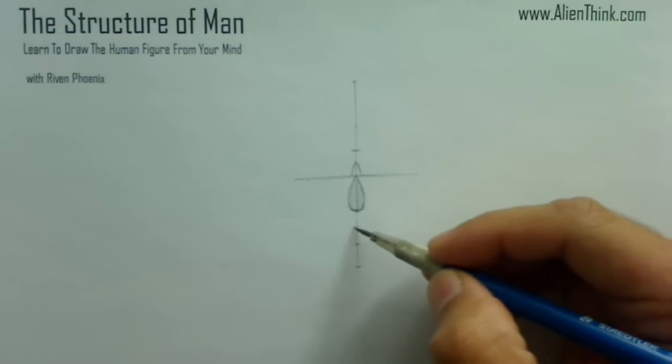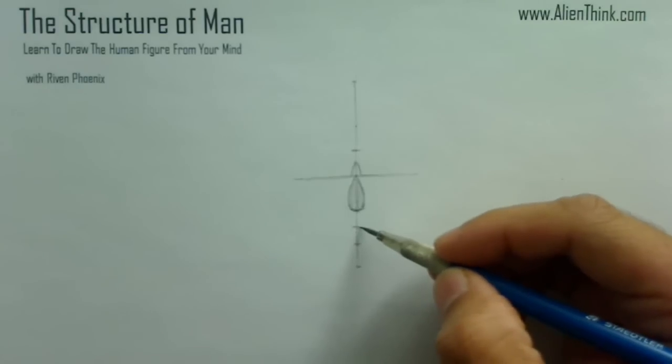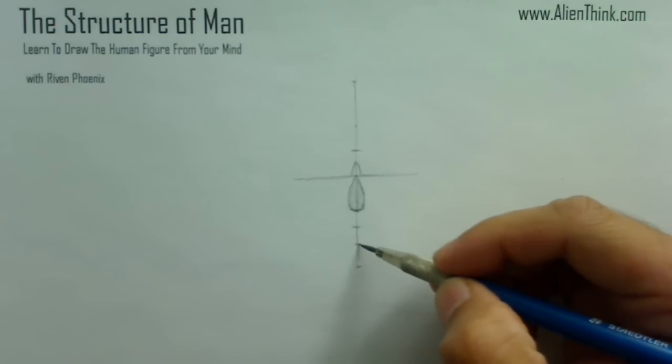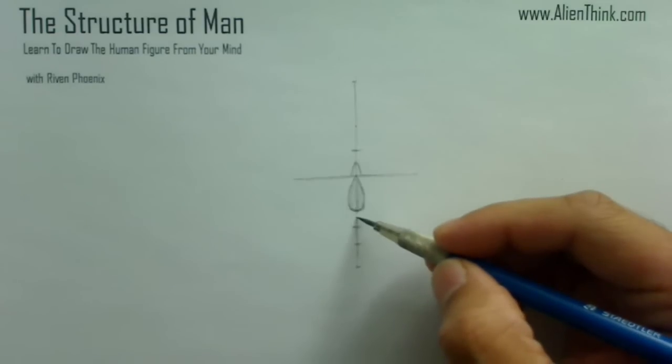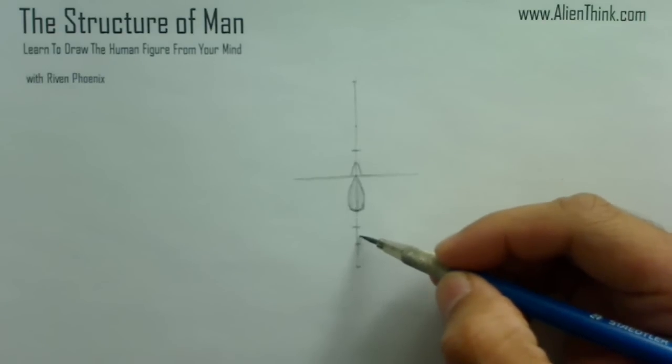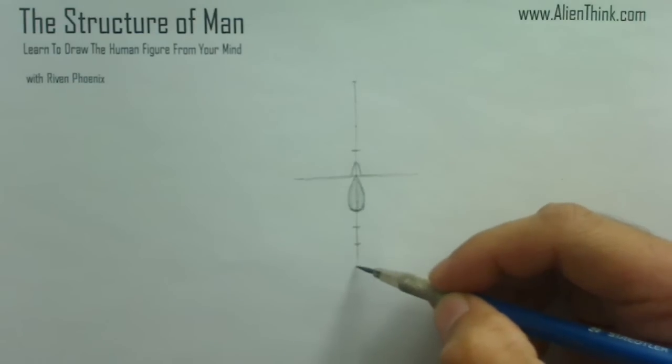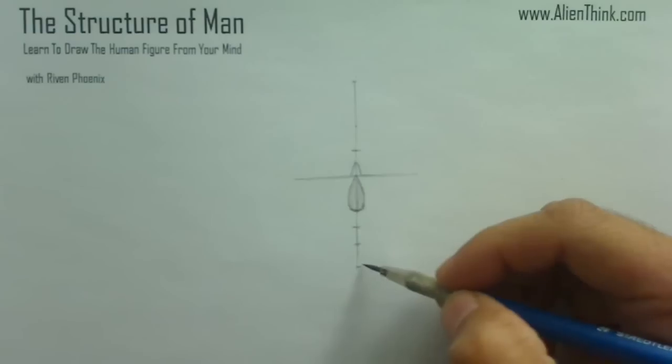So this line is the line for your mouth, where your teeth will meet. And this line here is the bottom of your teeth, right? So the top of your teeth will be here and the bottom of the teeth will be here, and here will be your gums. So this gives you enough room for the area for the chin.